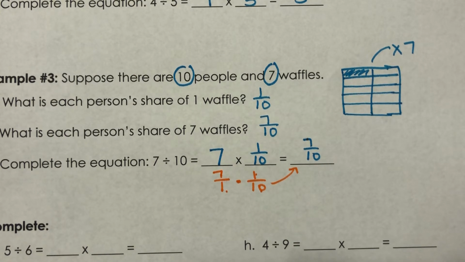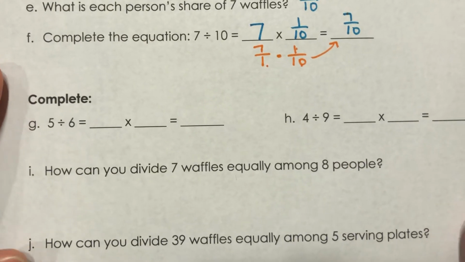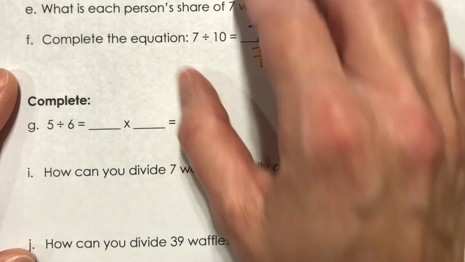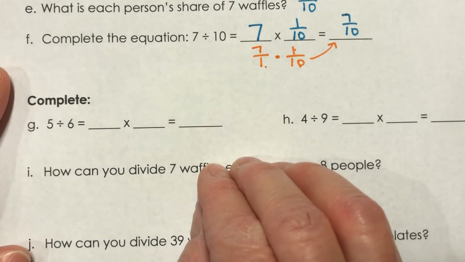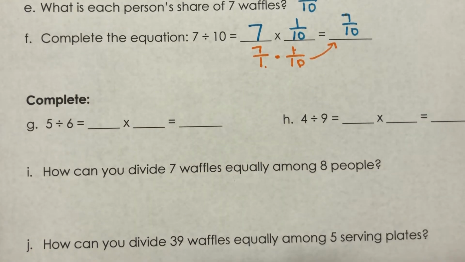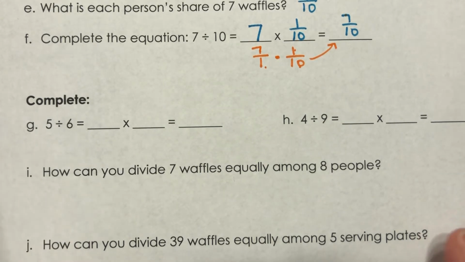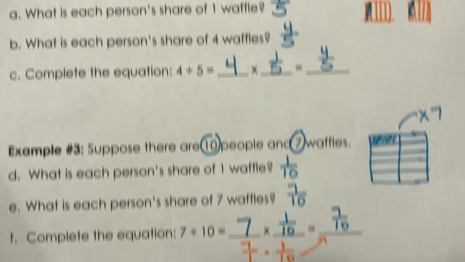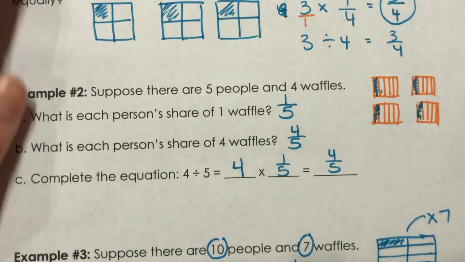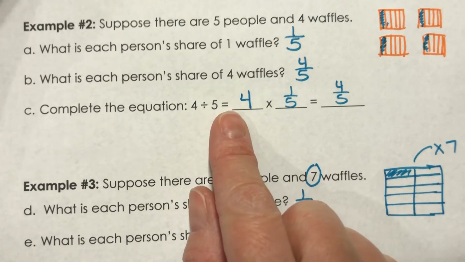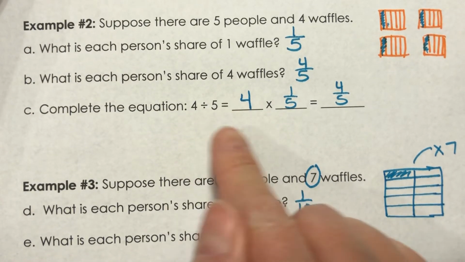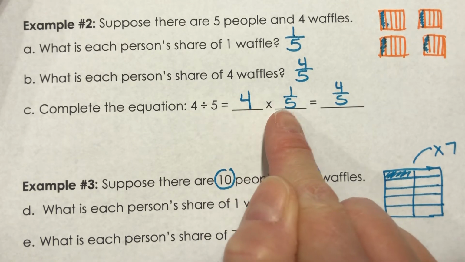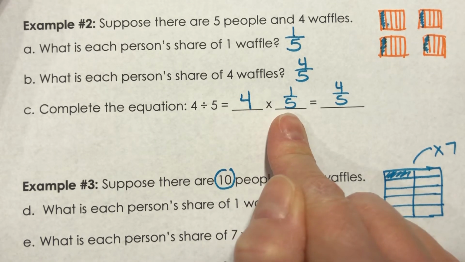Okay, so now when we get down to letters G and H, I'm asking you to be able to take what you've learned up here and see if we can apply it without drawing our picture. If you want to draw the pictures because they help, and I agree, you are more than welcome to do that, but I want us to kind of make a generalization right now. Take a look. When we did 4 divided by 5, that was the same as taking 4 times 1/5, right?